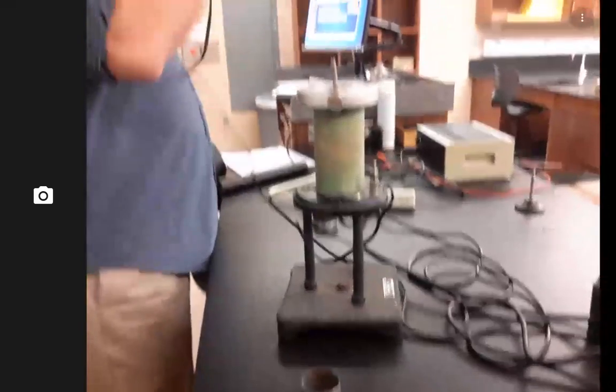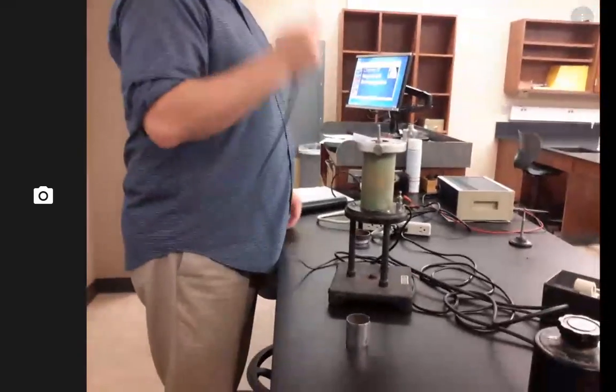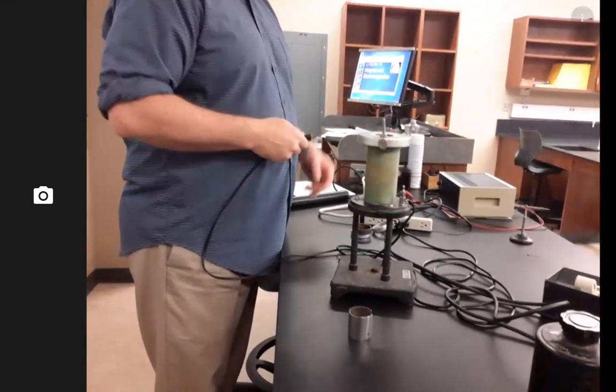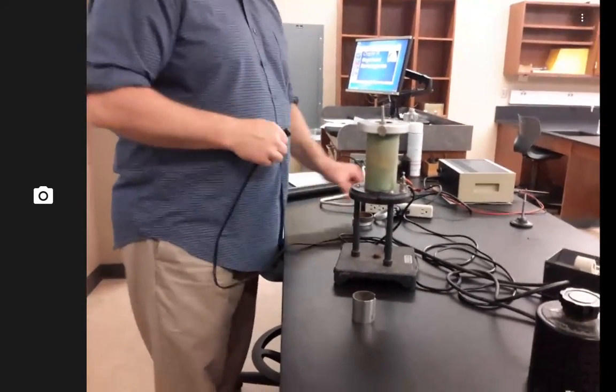I plug it straight into the wall and hope for the best. The worst, of course, is the lights go out. The best is, well, I'm just going to make it behave kind of like a magnet.